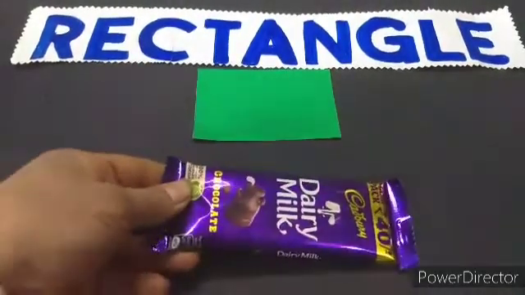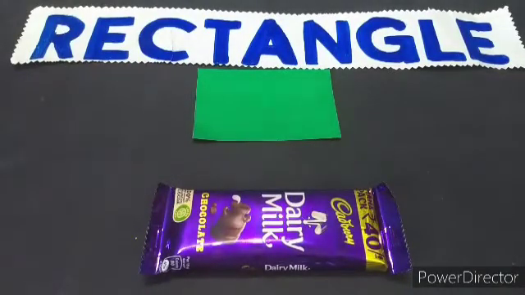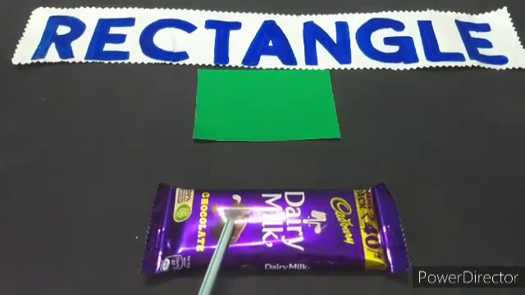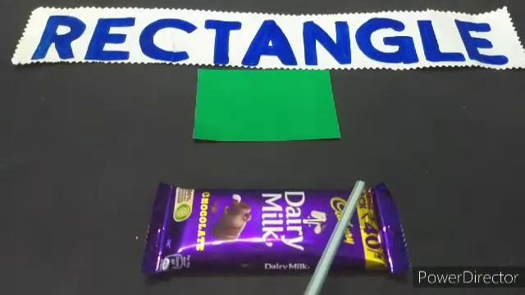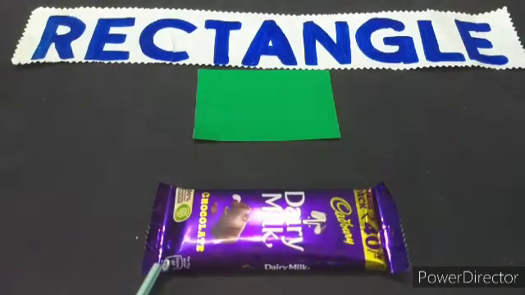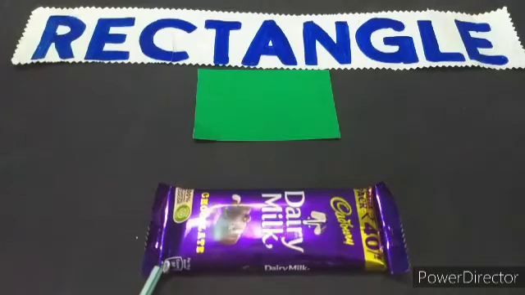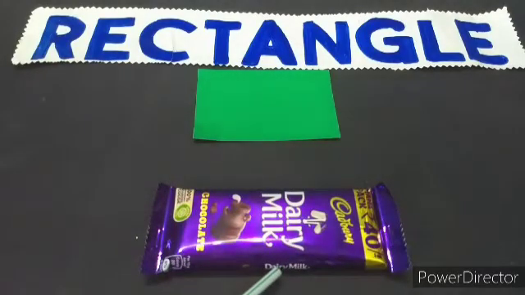Children, what is this? Yummy, delicious chocolate. Yes. Do you know which shape is this? This is rectangle shape. It has 4 sides. 1, 2, 3 and 4 sides. And 4 corners. 1, 2, 3 and 4 corners. Its opposite sides are equal. 1 and 2. These 2 sides are equal. 1 and 2. These 2 sides are equal.